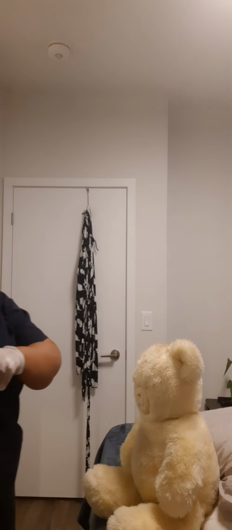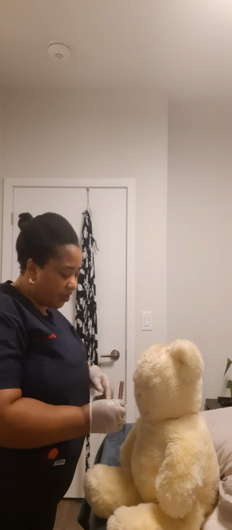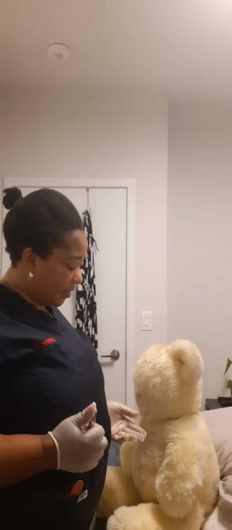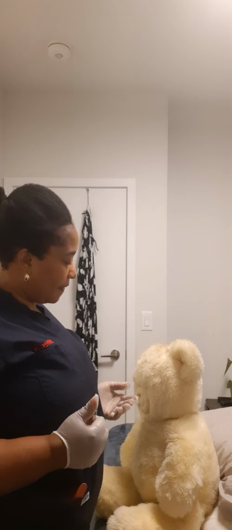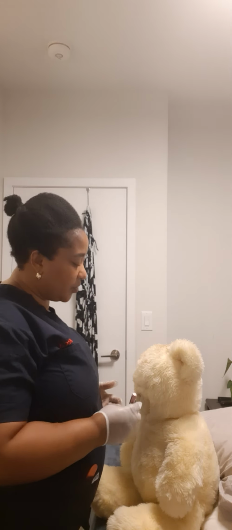Then I'm now going to be checking for accommodation. Can you just look at my pen from here? Then I'm going to be bringing it close to your eyes. At the time of this test, the eyes were both dilated, and the accommodation converged when the object was brought closer to the eyes.